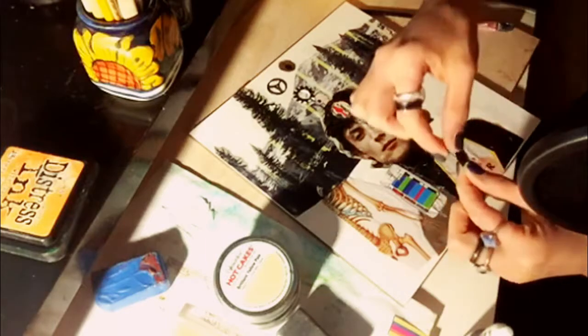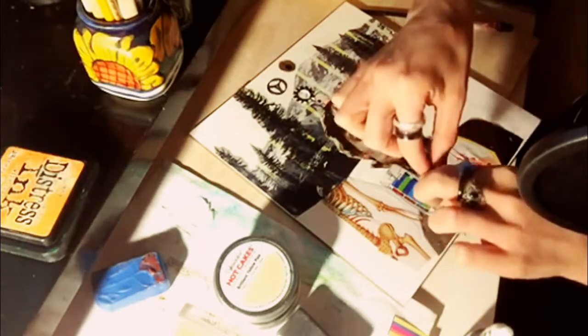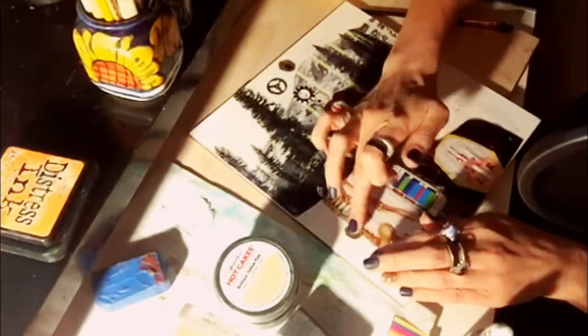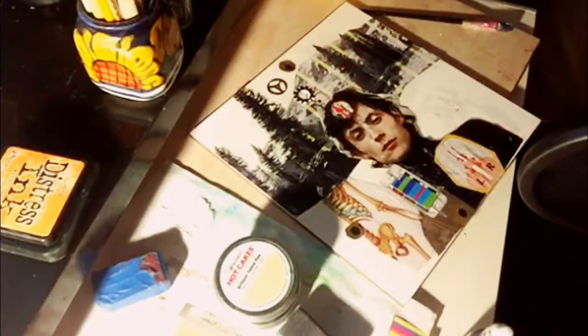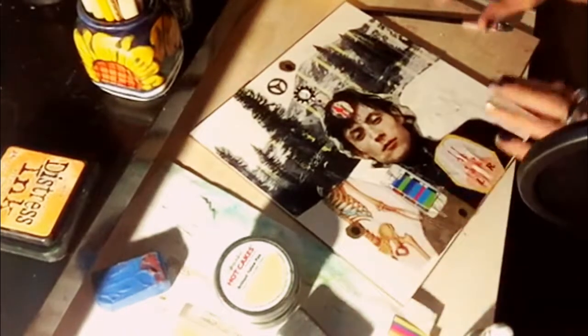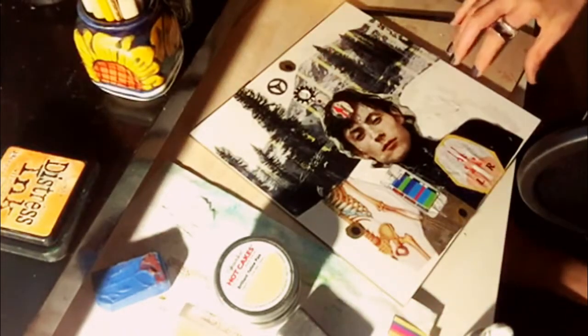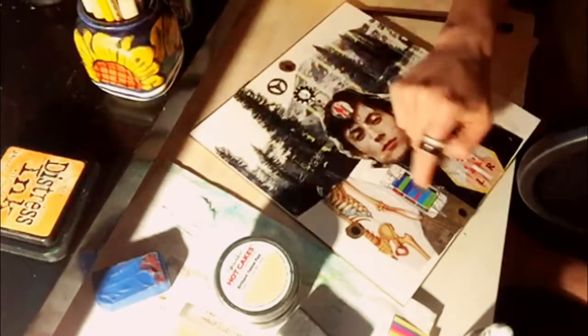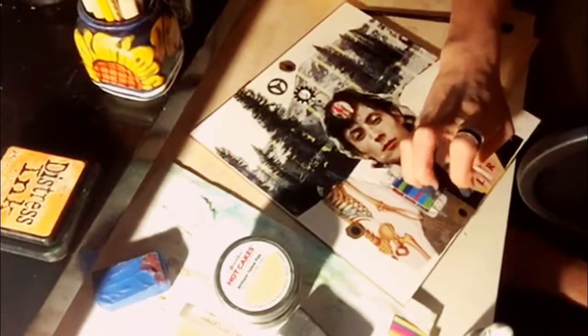Very gray, just a button right there. That's something. Let's leave it there. Good. Alright, so we have that. Again, we're going to still use Mod Podge to frame the sides with the linear kind of thing.